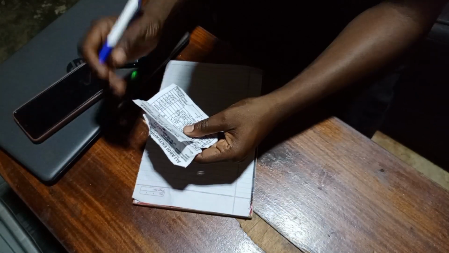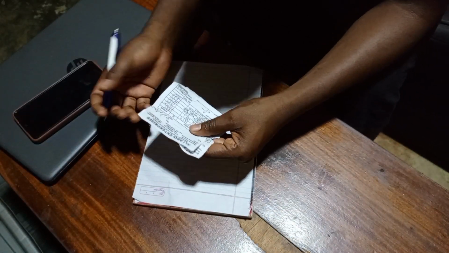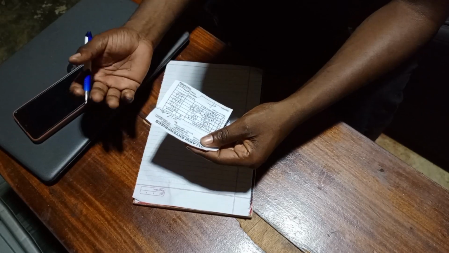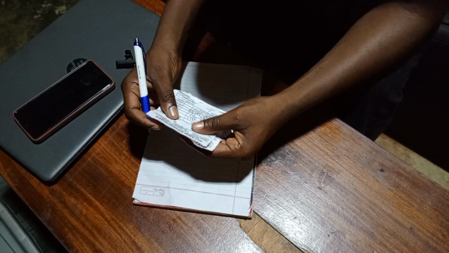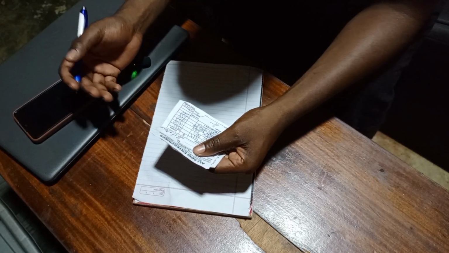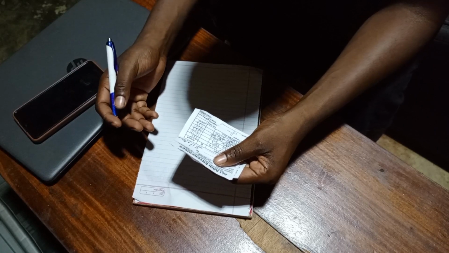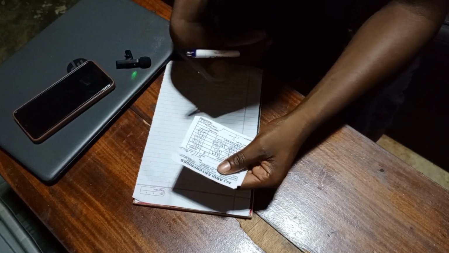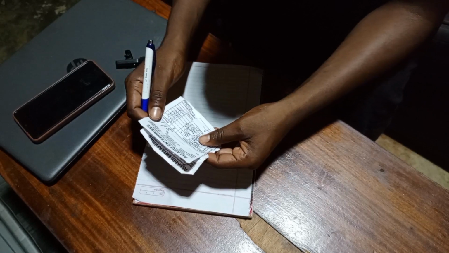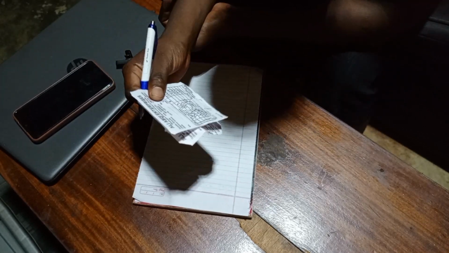On these receipts there are a lot of things that I bought: sugar, spaghetti, macaroni, whatsoever. So how do we calculate our profit from these groceries that we've bought? First, you need to have these receipts.